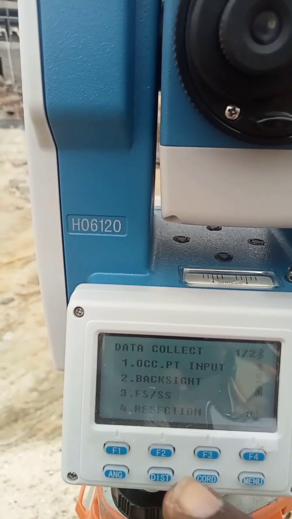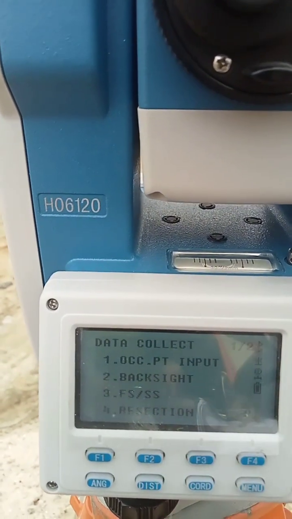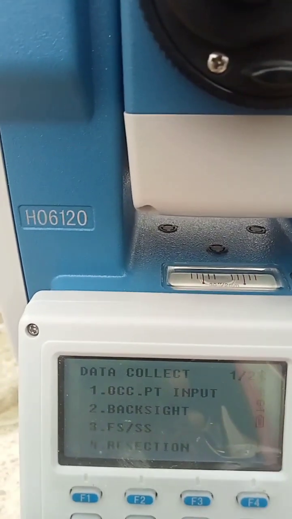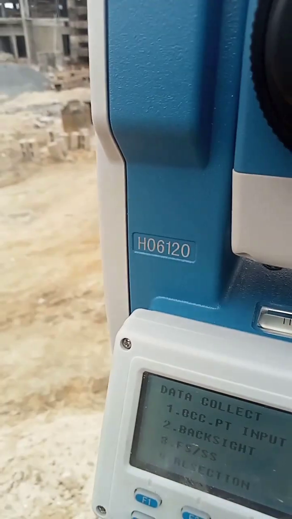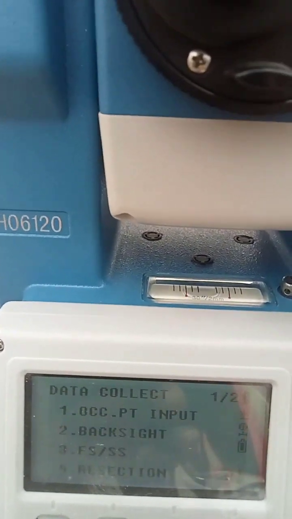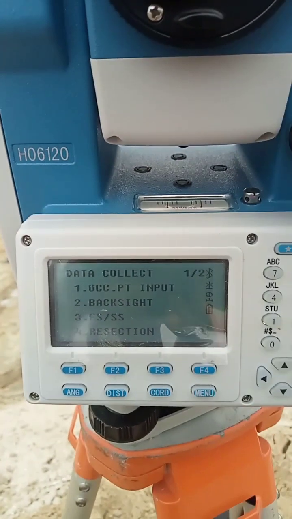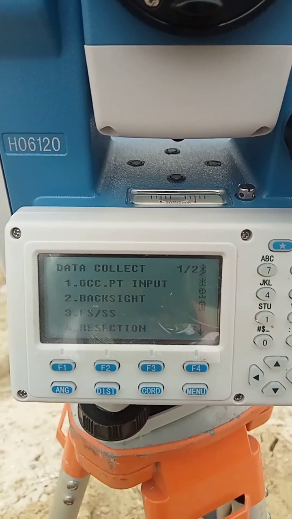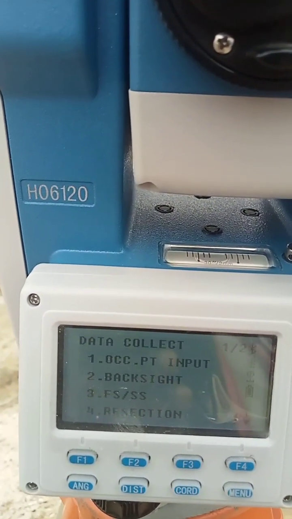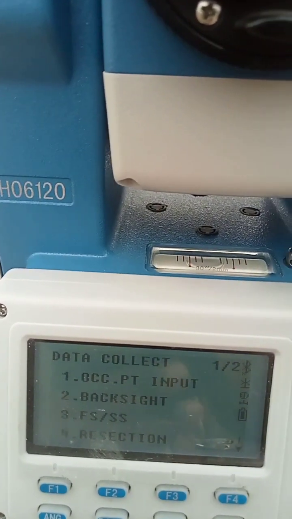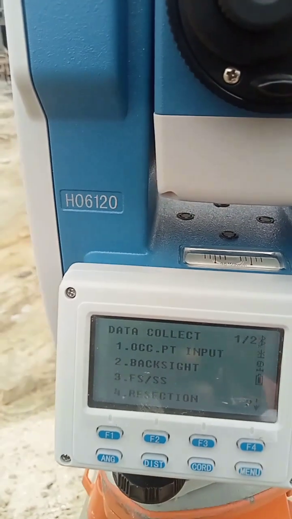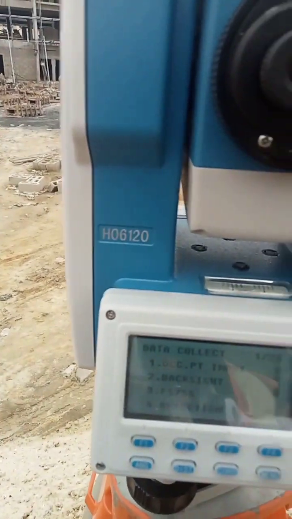So what I'm going to press next is F3. I'll press 3 for the FS and SS. So that's where I'll continue taking those points and keep saving them on the instrument. So later I will download it, plot them out, and interpret the data and present valuable information for the client, so they will be able to know exactly the volume of sand that they will need to fill on the site. So that's it guys. I'll press 3.